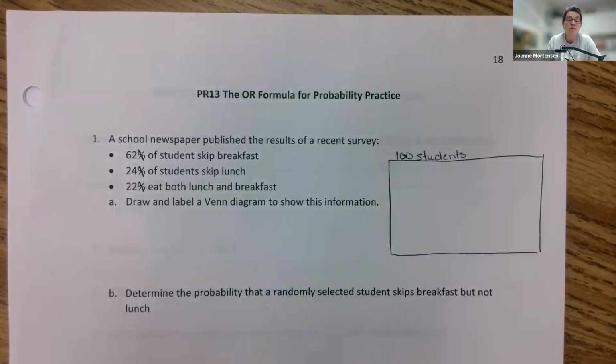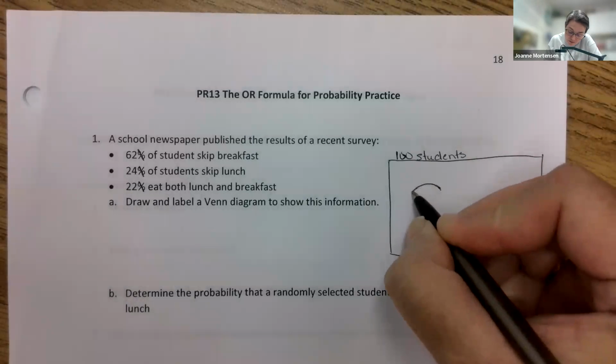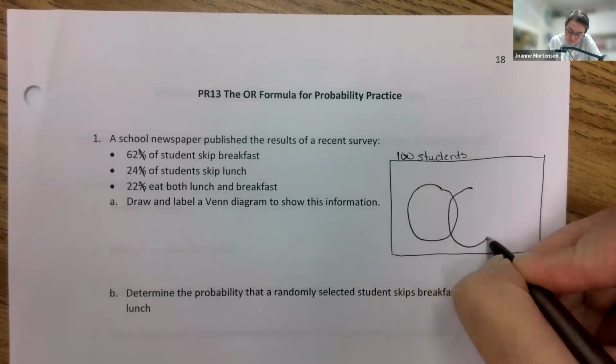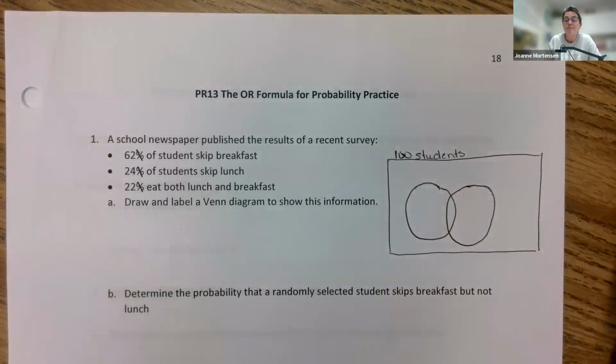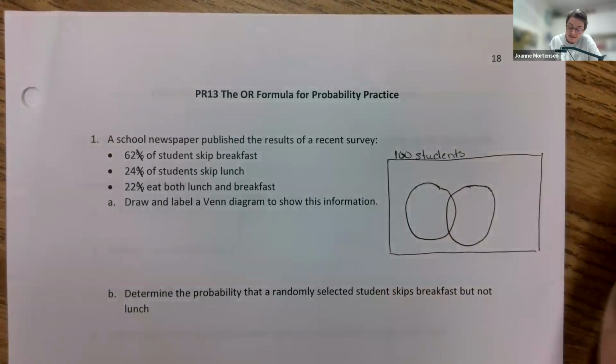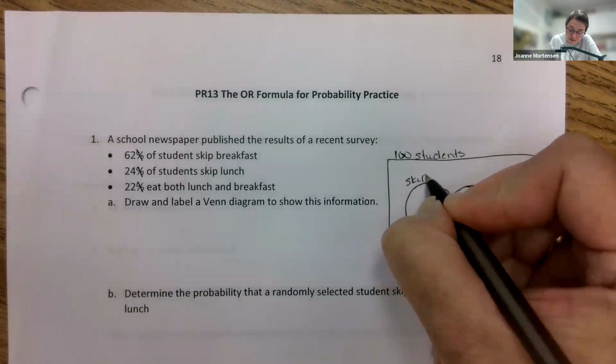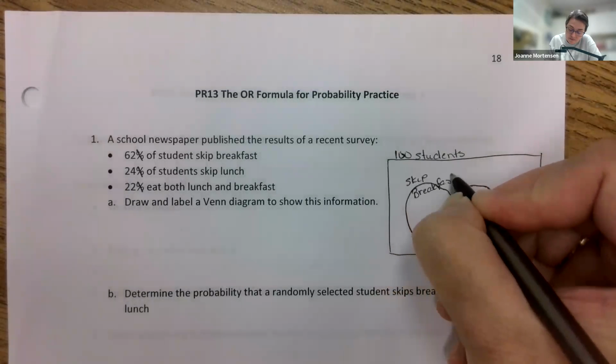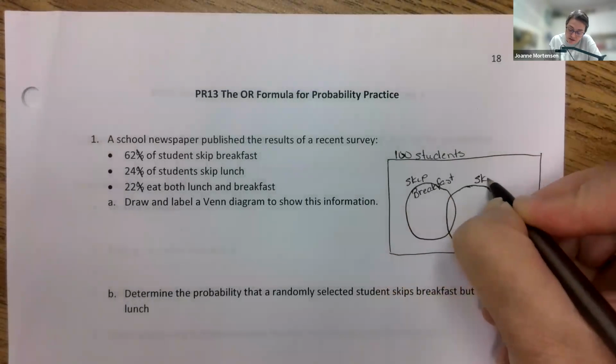Okay. So a school newspaper published the results of a recent survey. 62 students skip breakfast, 24 skip lunch, and 22 eat both lunch and breakfast. So it looks like we're going to have some circles. And I'm guessing they overlap because 95% of the questions are like that. So we'll make these guys skip breakfast, and these ones skip lunch.